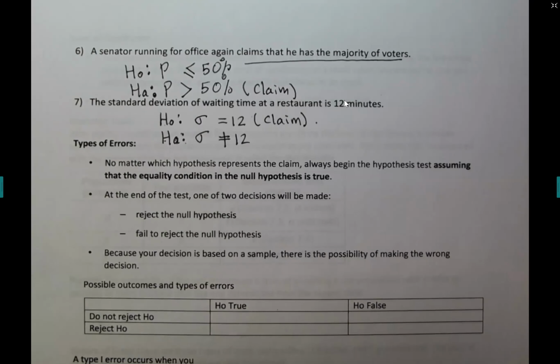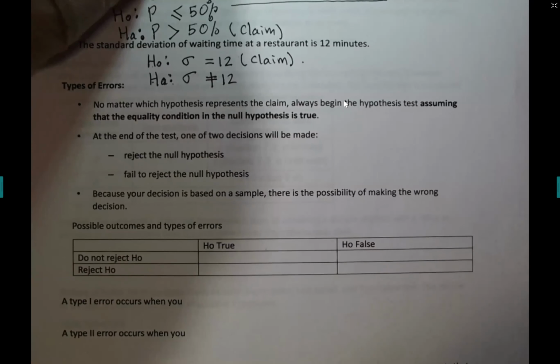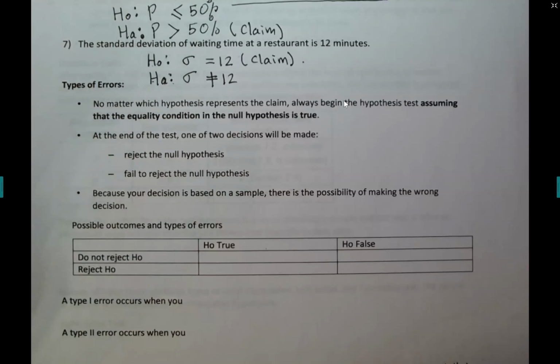Now, it is possible that we do make errors in statistics because our data is based on a sample. Unless your data, guys, is based on the entire population, there is always a chance of error. And that's why you have this margin of error in chapter 6. So there is always a chance of making a mistake when you do hypothesis testing. There are two types of mistakes, guys, that I'm going to give you the definition of.